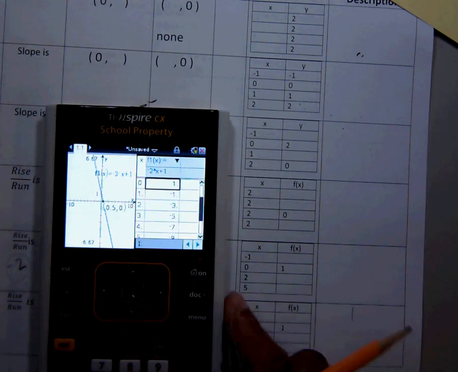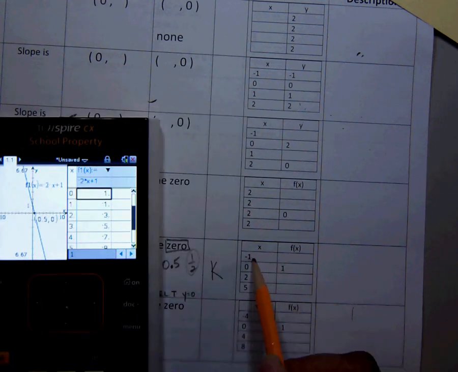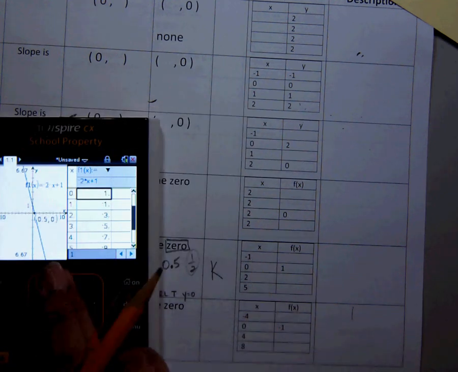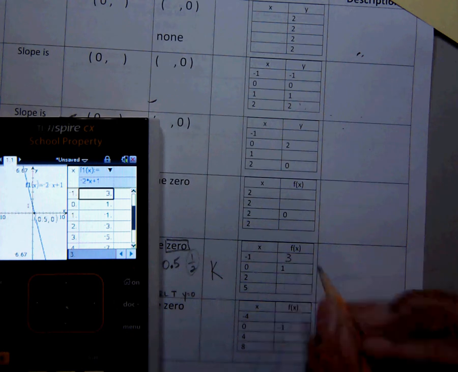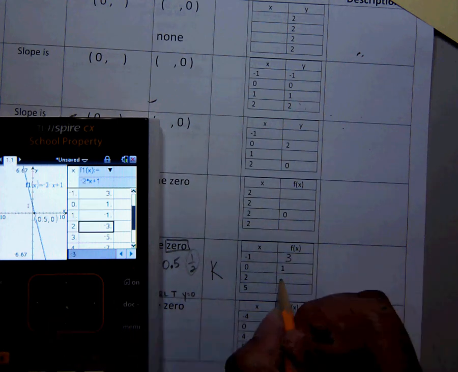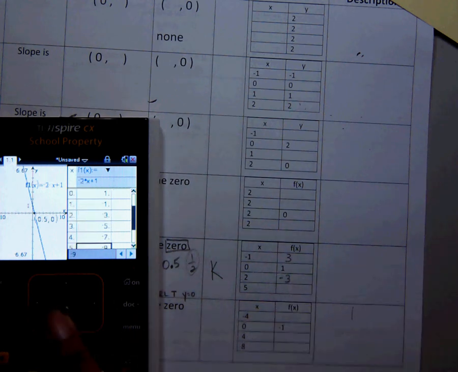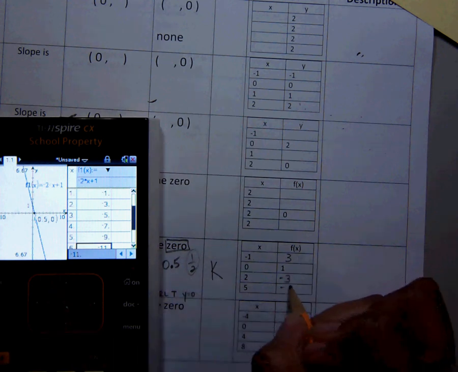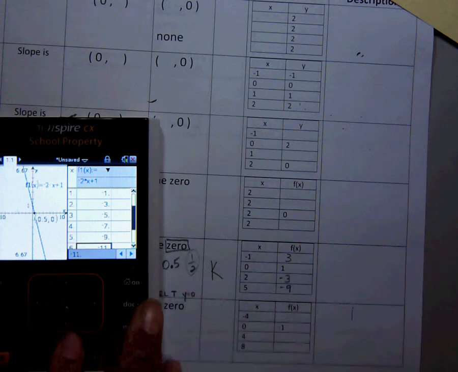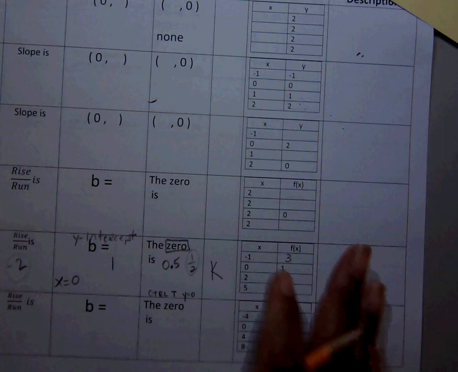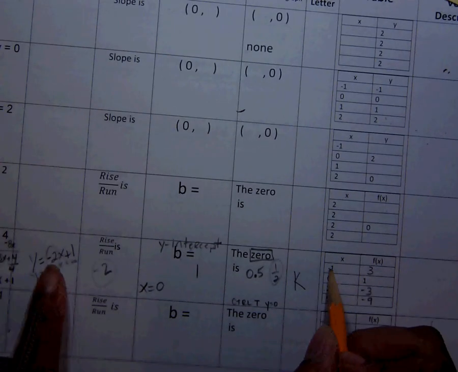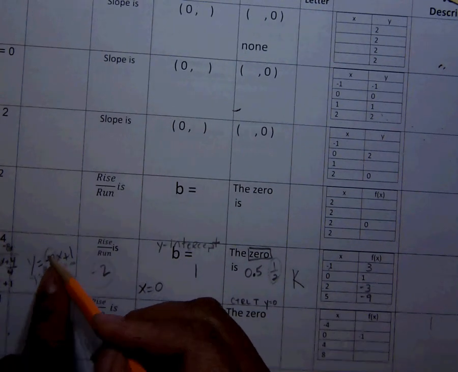and let's fill it in. It says, what is it when x is -1? So I have to go up. It is 3. And then for 2, it's -3. And then for 5, it's -9. Now, what else could you have done? You could have taken -1 and put it in this spot.